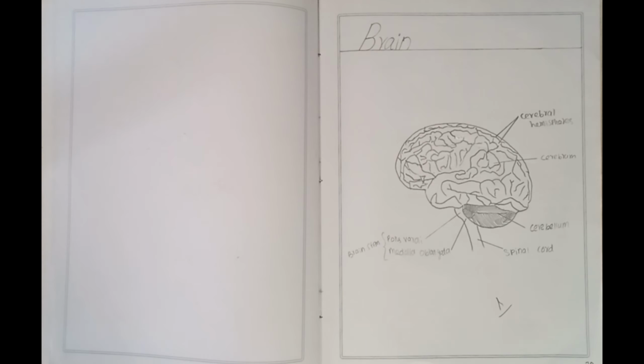The last part, spinal cord. This is the medulla oblongata. The spinal cord is the extension of the medulla oblongata of the brain, extending downward almost all the length of the backbone.